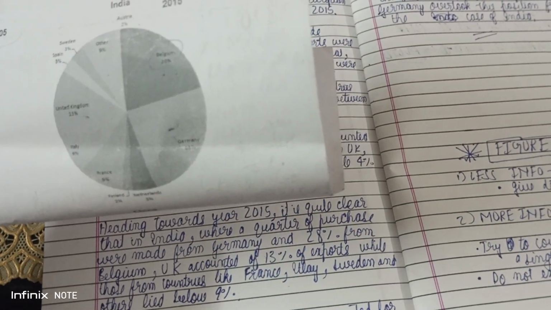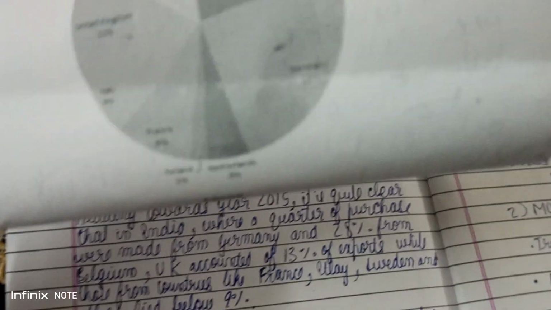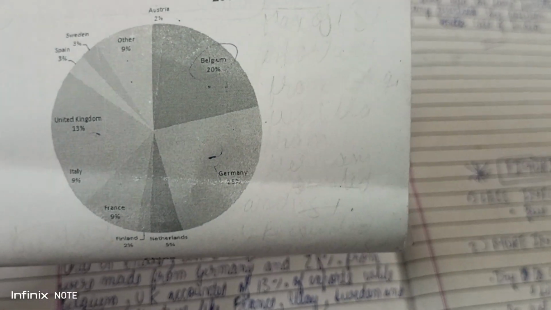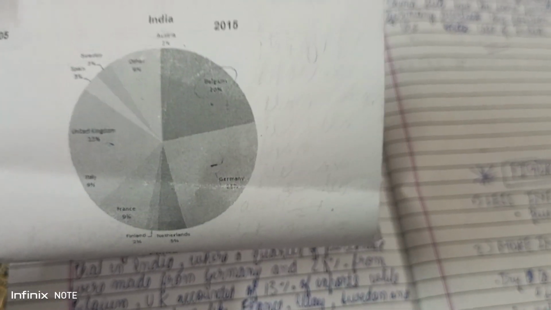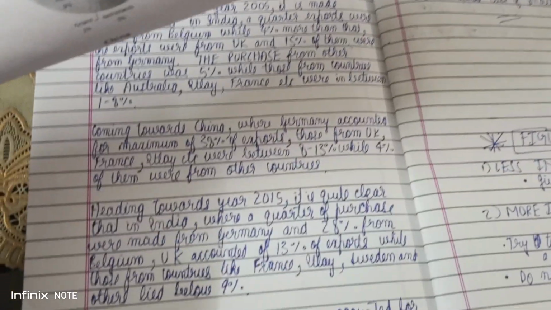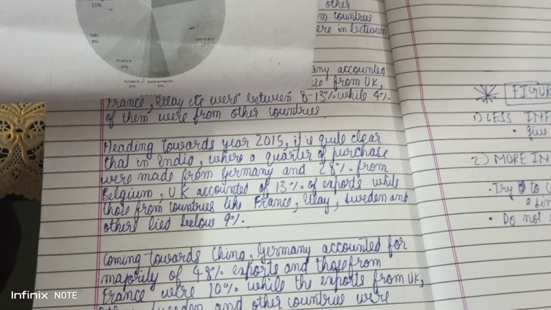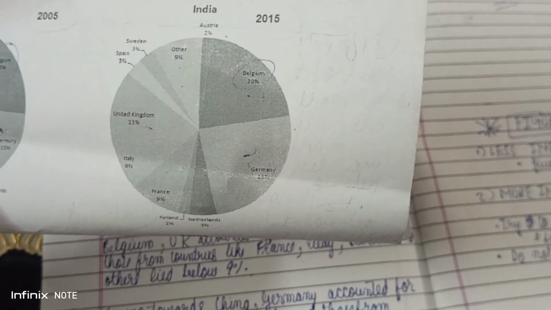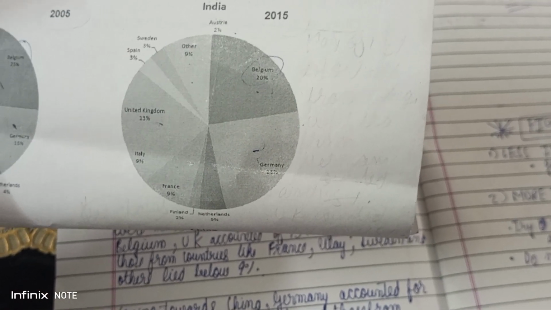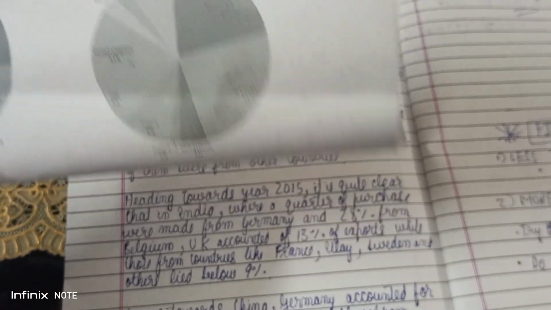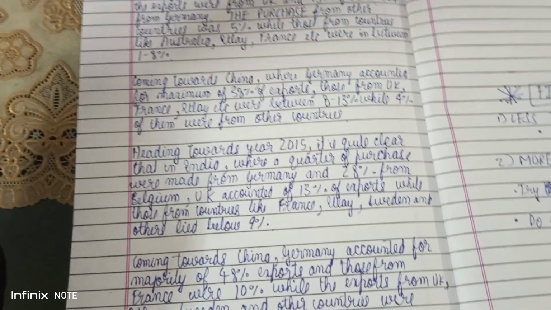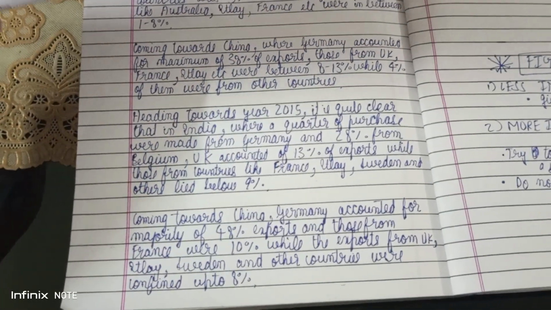Germany's exports were 25%, I guess, yes, it's 25%. Belgium's 20%, UK's 13%. The major ones we are seeing, we have explained them, and the smaller ones, 5%, 2%, we have just clubbed below 9%. That's it. This is how you do clubbing.